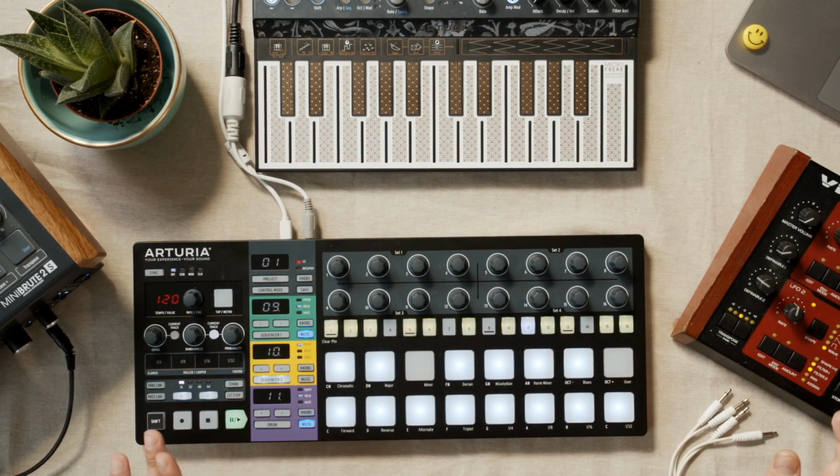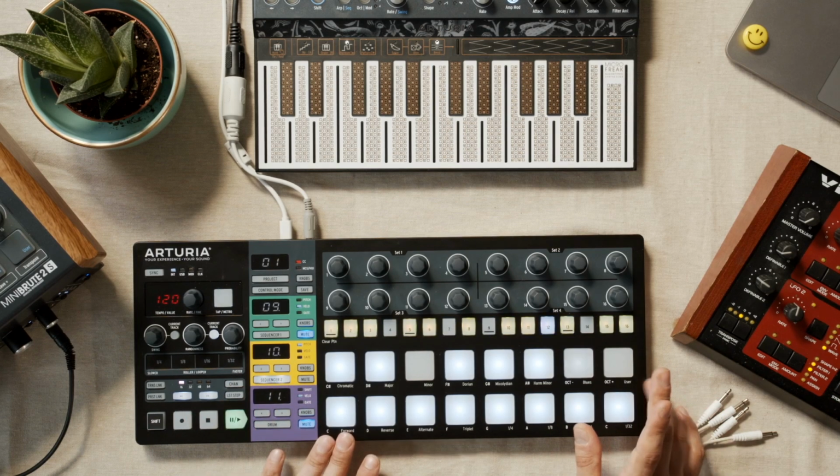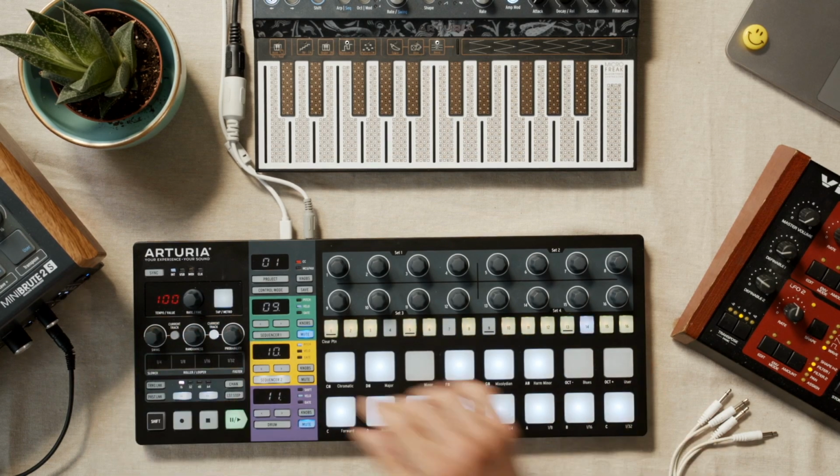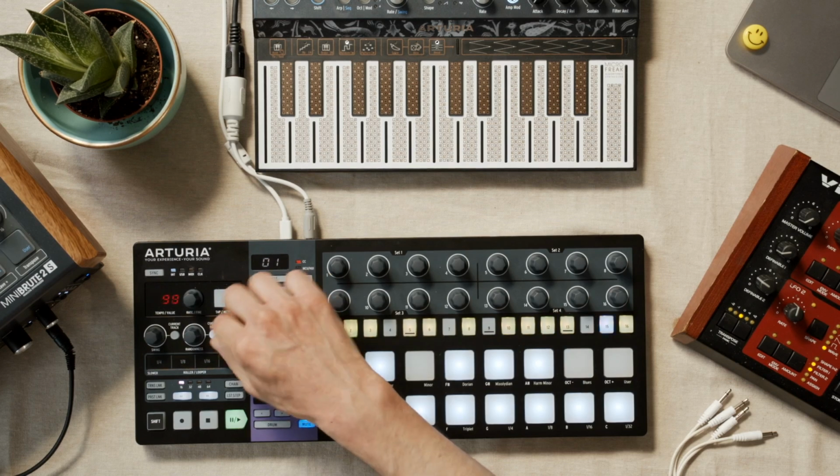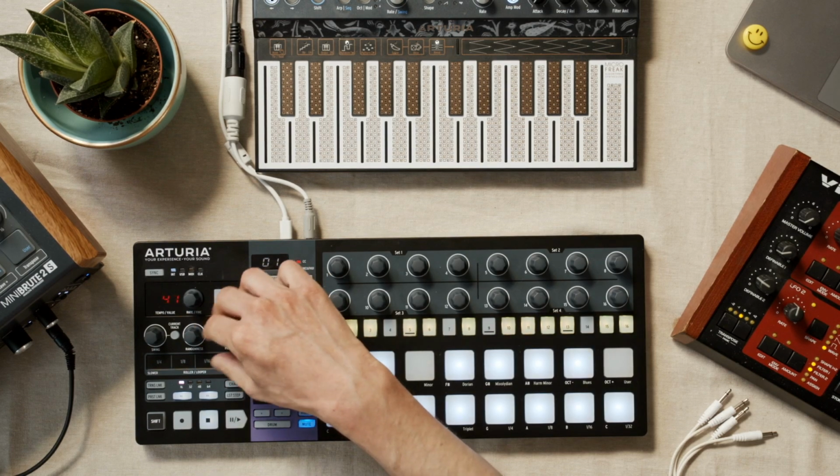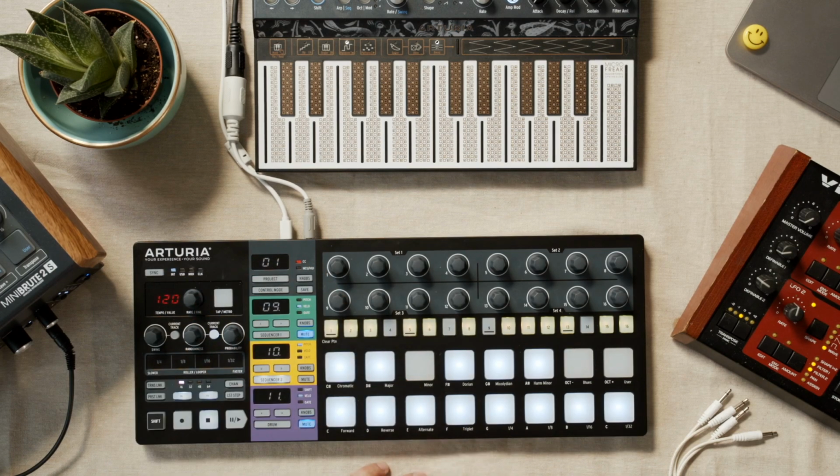Maybe I can change the octave. If I go down with the probability, for example, if it's set to 30, it means that it will influence this melodic sequence only 30% of the time that the sequence is being played.